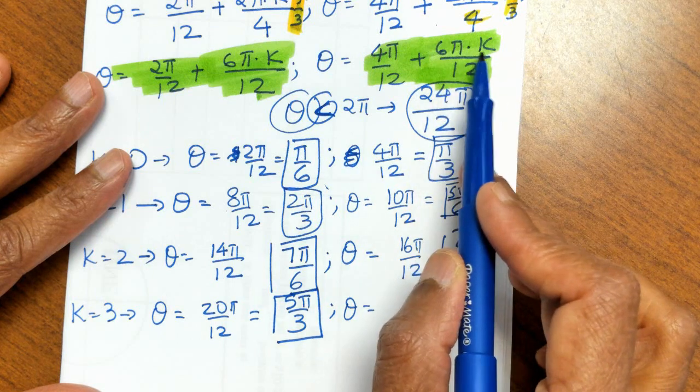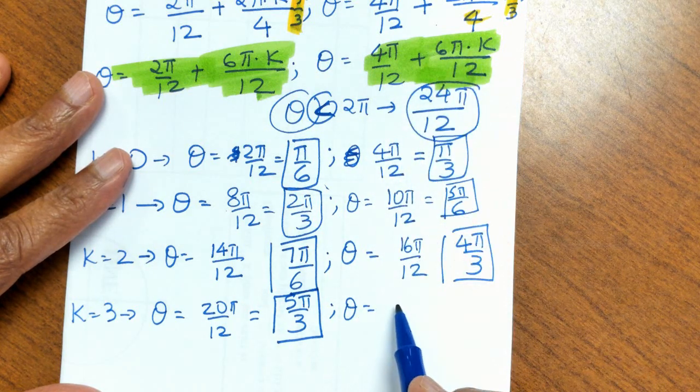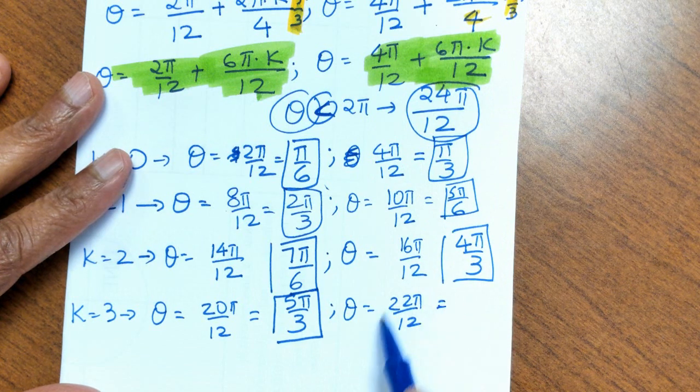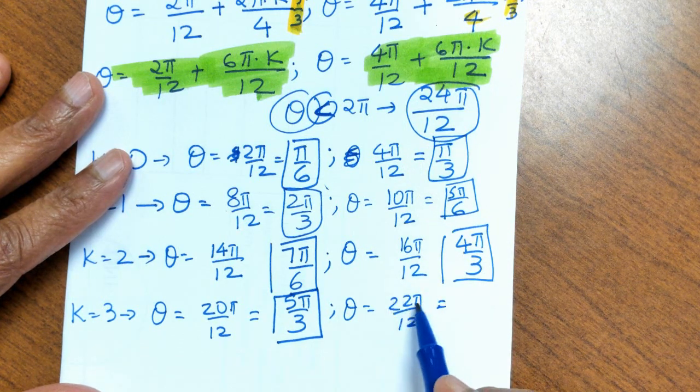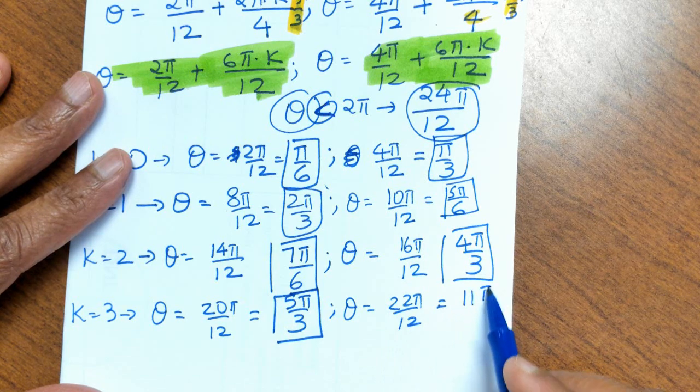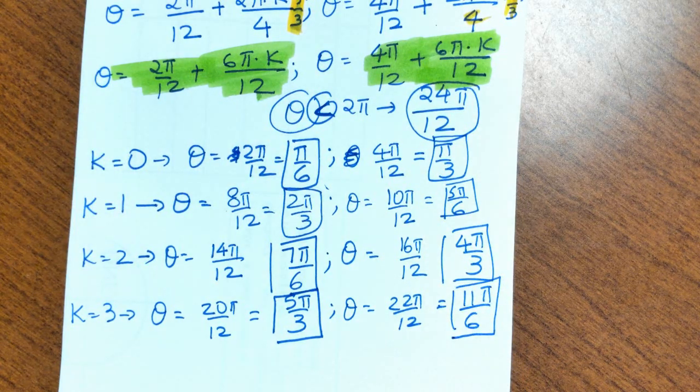Yeah, very good. 6 times 3 is 18. 18 plus 4 is 22. The only common thing is 2. They don't go in, so it will be 11 pi over 6. And that's probably my last, because 22 pi over 12 is really close to 24 pi over 12. It has to be less than.